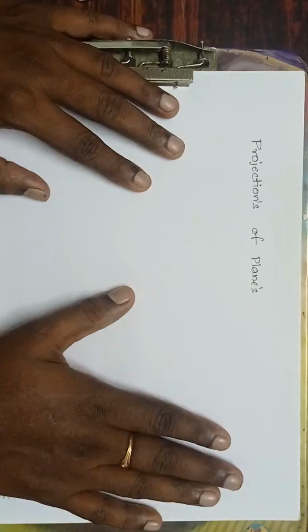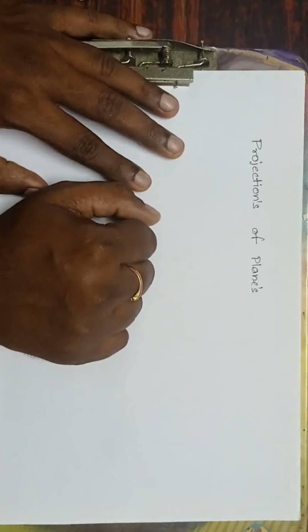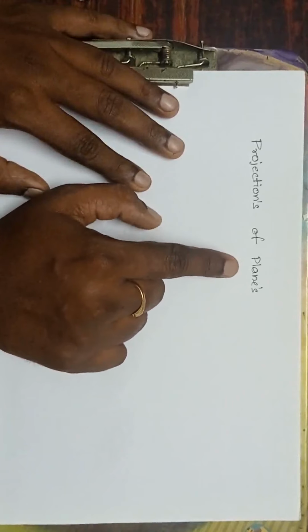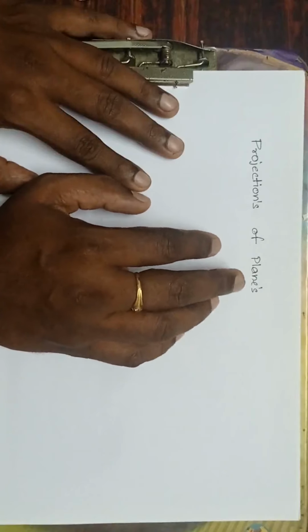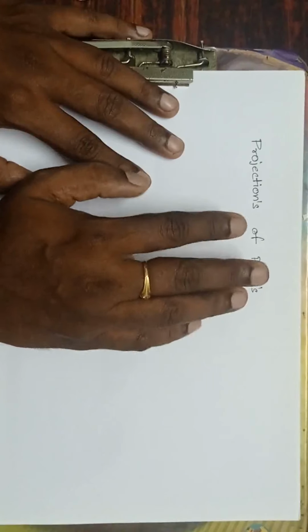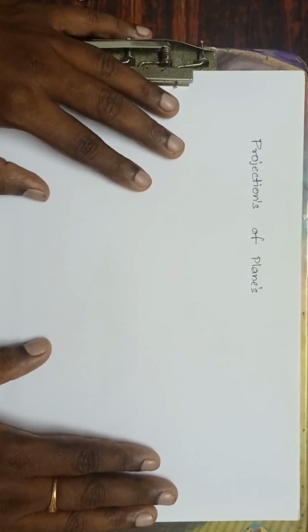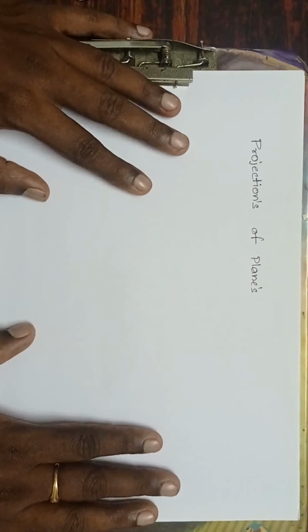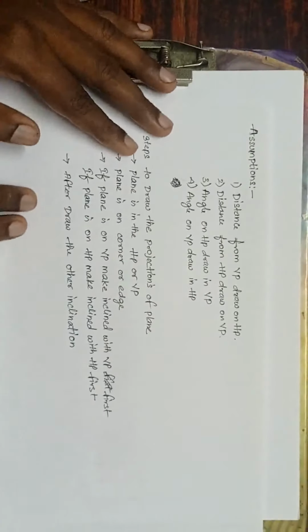Our new topic is projections of planes. Now here we are going to draw the planes in first angle projection only. Before going to start the planes, we should know some assumptions.